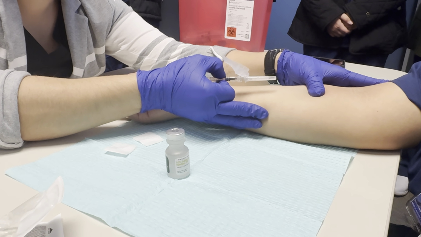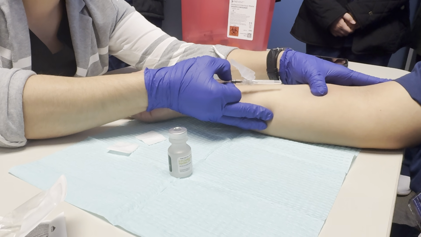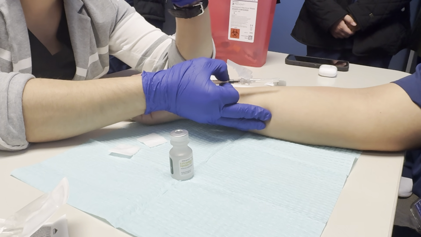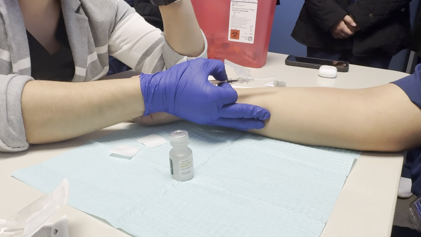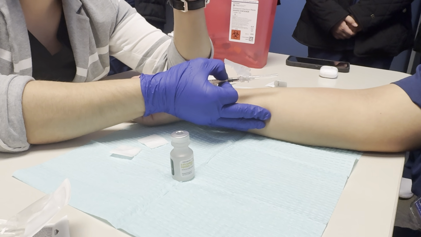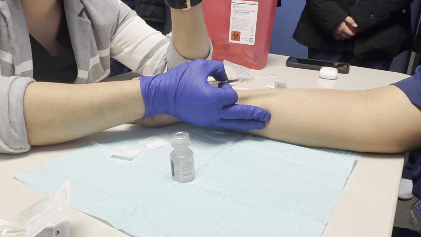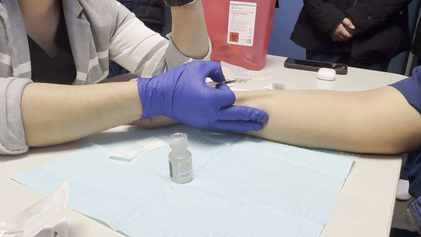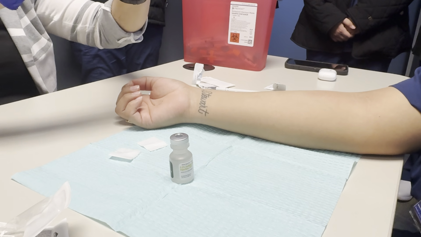My bevel is going to be up. I'm going to insert right under your skin, and then I'm going to inject my medication. Once I inject the medication, your skin is going to give me a wheel, like a bubble, and that's totally normal. Okay? Here we go.